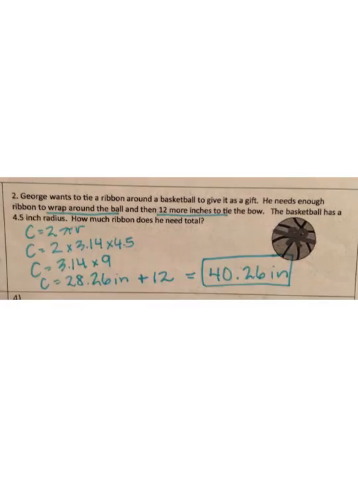All right, so outside of the edge or around the outside of the basketball would be the circumference. And what I was given was the radius. So the formula I used was 2 times pi times the radius. So 2 times 3.14 times 4.5. I doubled the radius and got 9 and multiplied and got 28.26 inches. That's not the answer though, because he needs 12 more inches to tie the bow. So I added 12 and got 40.26 inches squared, or not inches squared, just inches.